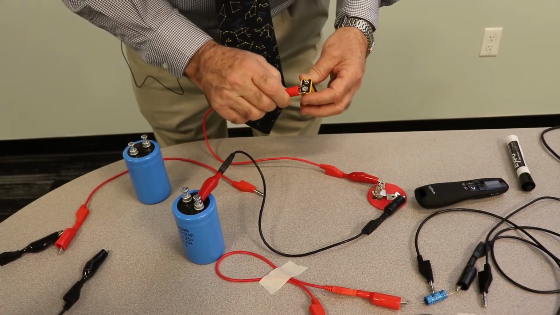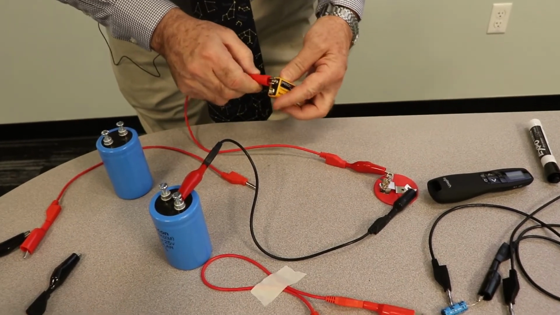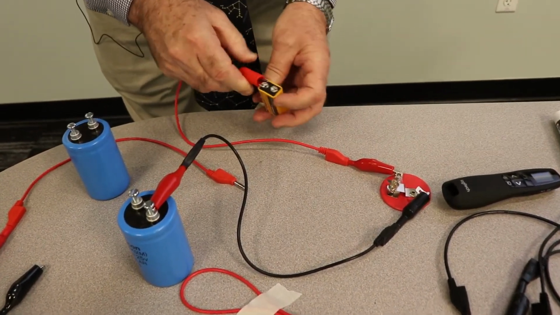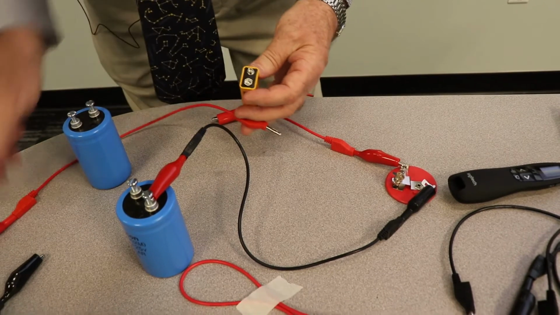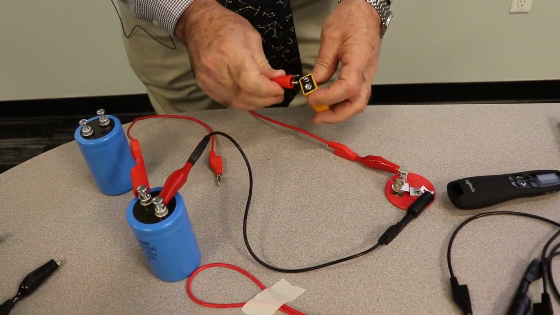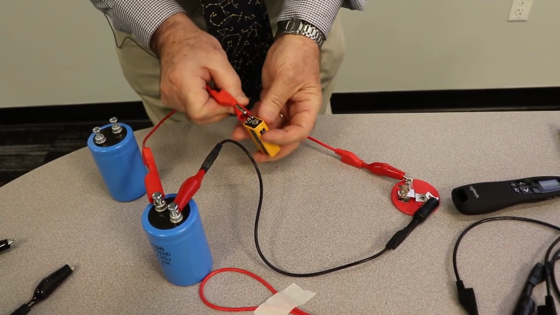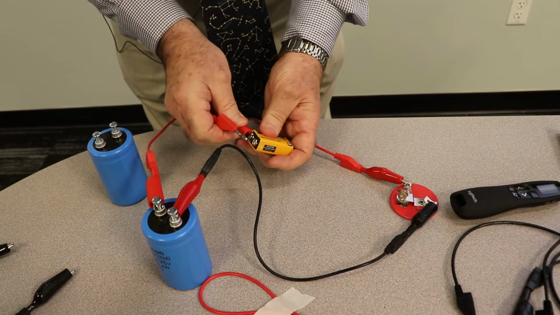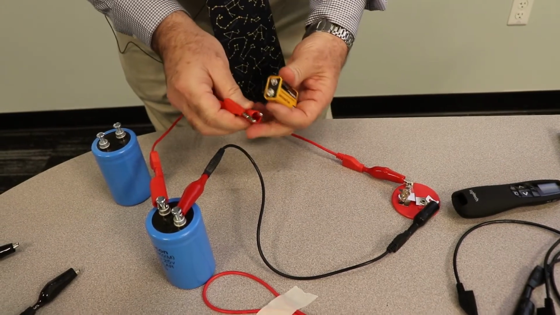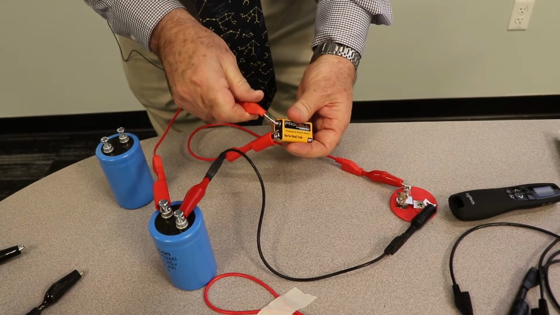All right, hook that up here, and that was negative. All right, so this goes on to positive. All right, and we'll hook that up there. We're using up too much time here. Oh my gosh, it's hard to clip onto a 9-volt battery. Here, let me put it on this side. All right.